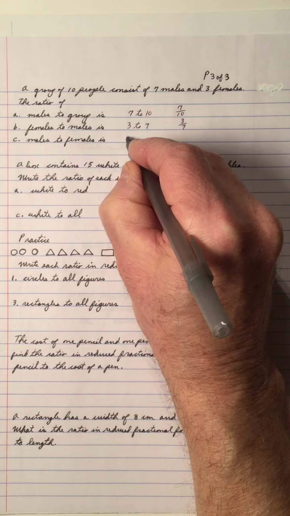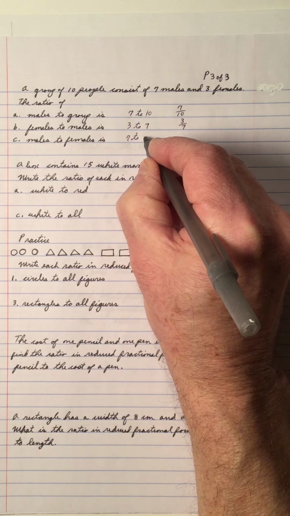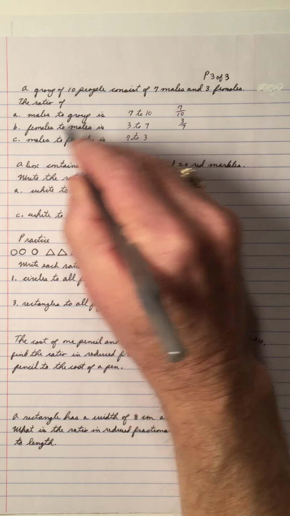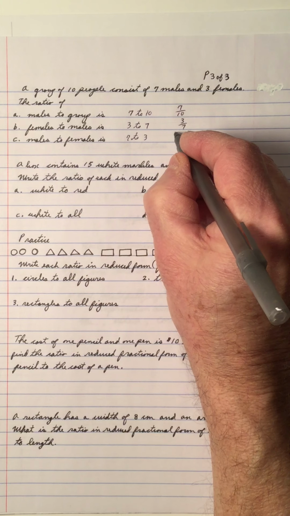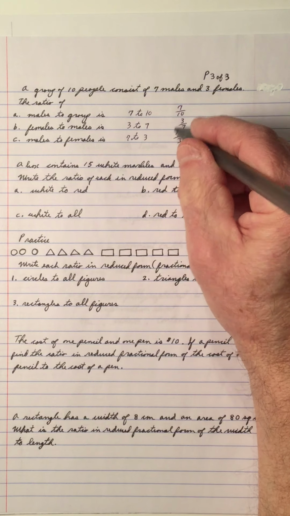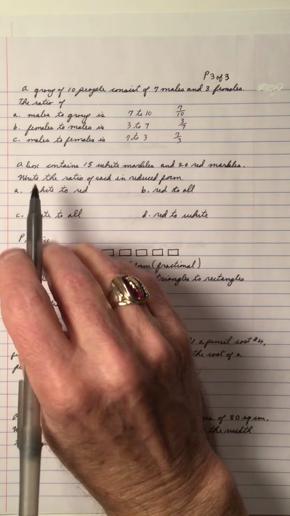Males to females: males is 7, females is 3. 7 to 3 is 7 over 3. And again, you can make that a mixed number if you want.